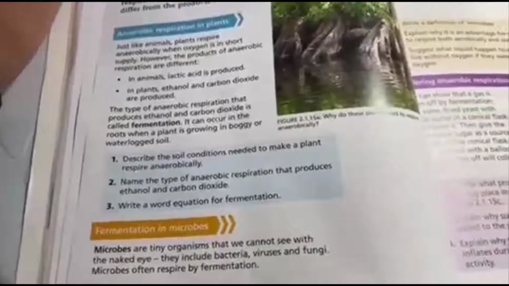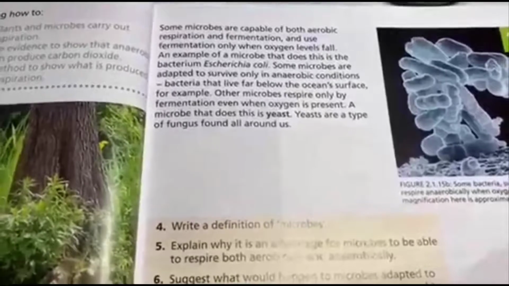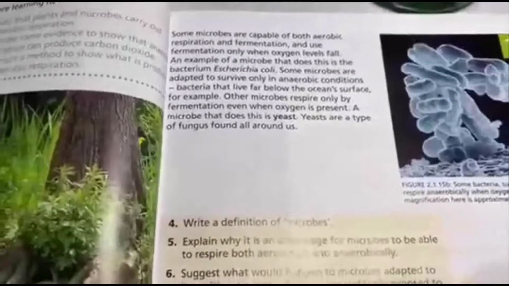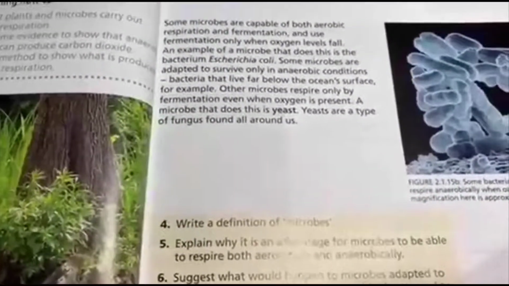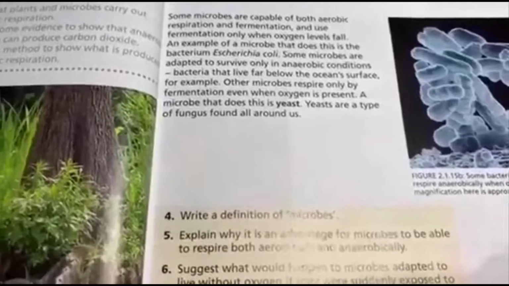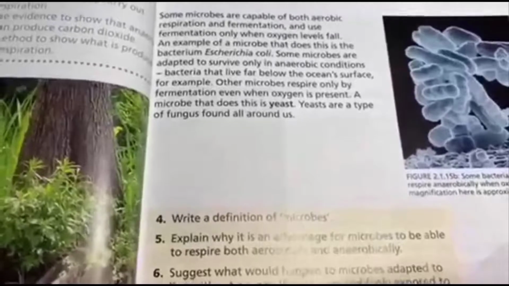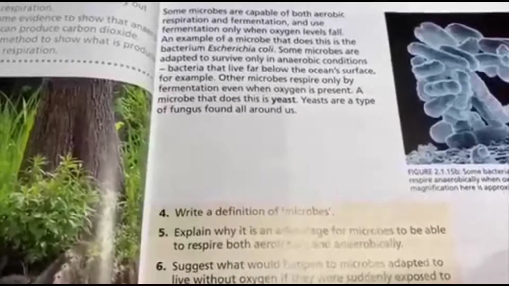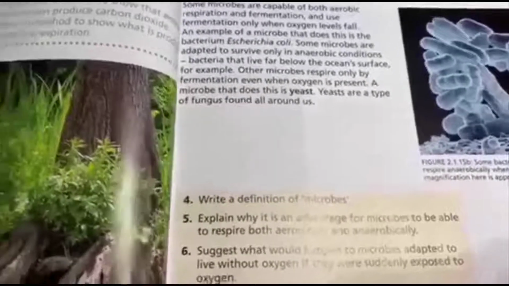Okay, microbes are tiny organisms that we cannot see with our naked eye, for example, fungi and bacteria. So some microbes are capable of aerobic respiration but use fermentation only when the oxygen level falls or practically no oxygen is available. An example of a microbe that does this is the bacterium Escherichia coli. Some microbes are adapted to survive only in anaerobic conditions. Bacteria that live far below the ocean surface, for example, and other ones respire only by fermentation.